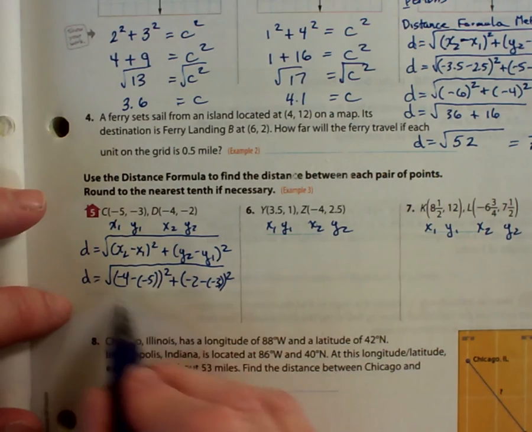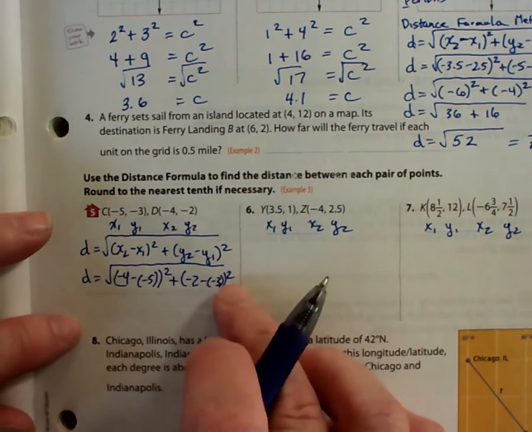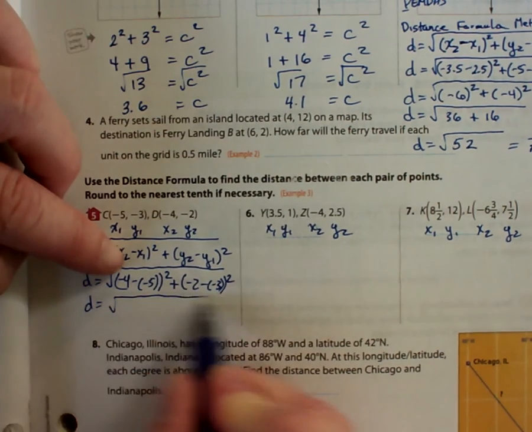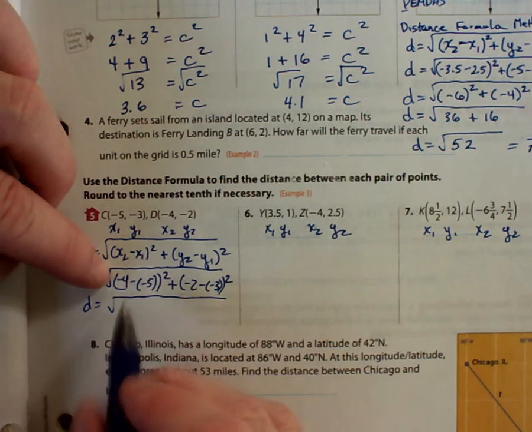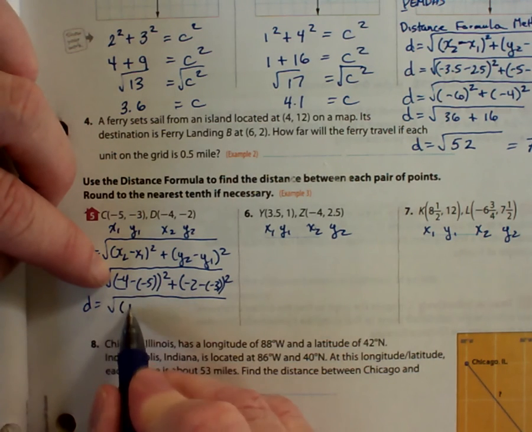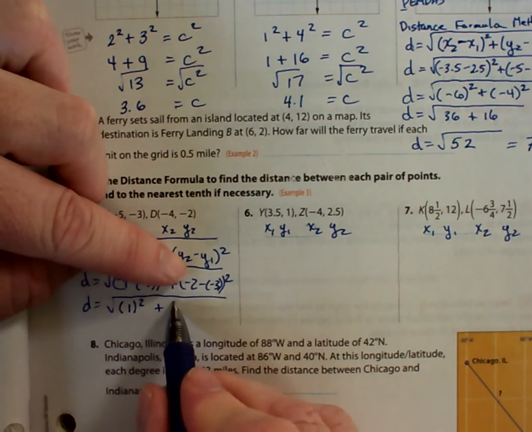There's a lot of things you have to do inside the parentheses before you ever get to square these numbers. Because I lack space here, I have to do this math here. Negative 4 plus 5 is 1. Negative 2 plus 3 is also 1.